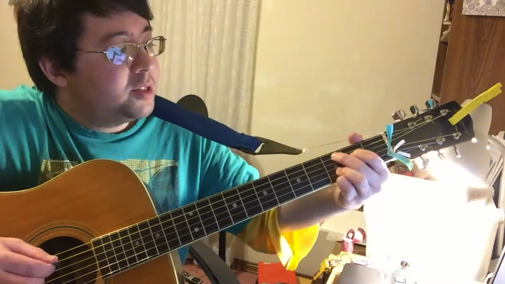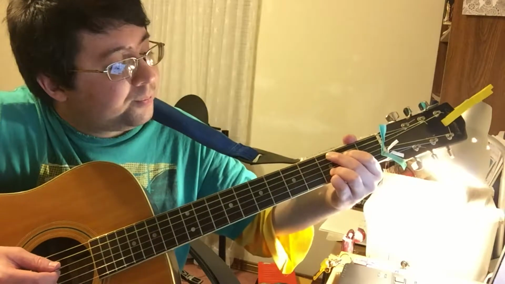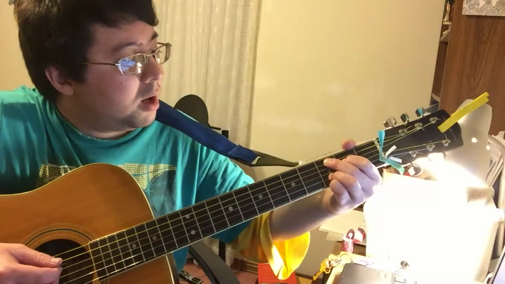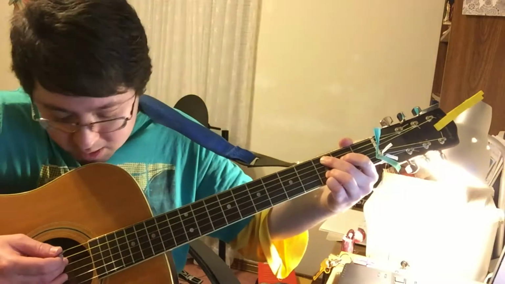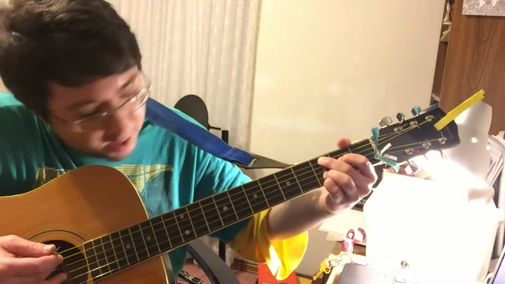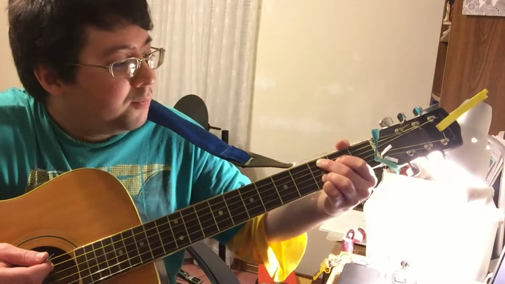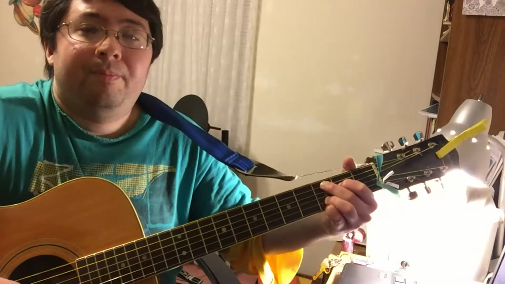And another way to do a C chord is this. You have four fingers on. You have 3 fingers on the third fret, which is the fifth string, the second and the first strings, and then the fourth string will have the index finger on the second fret.